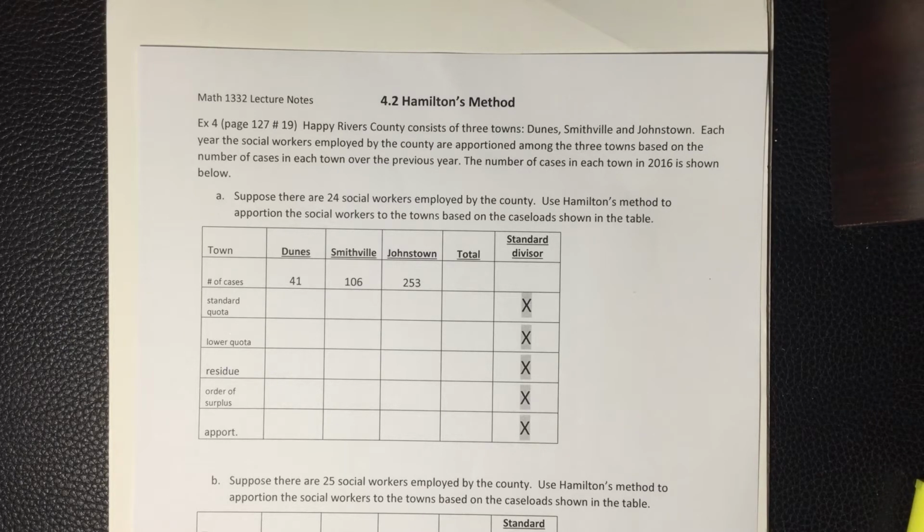So we're given that Happy Rivers County consists of 3 towns. We have Dunes, Smithville, and Johnstown. Each year the social workers employed by the county are apportioned among the 3 towns based on the number of cases in each town over the previous year. So the number of cases in each town in 2016 is shown below. All right, so this is the number of cases that the social workers had in the previous year.